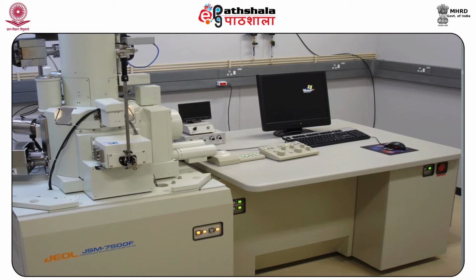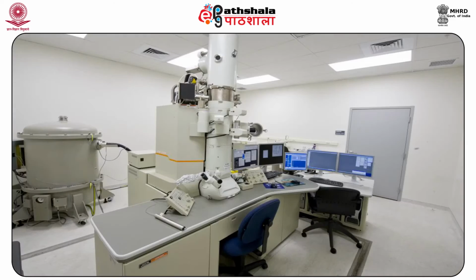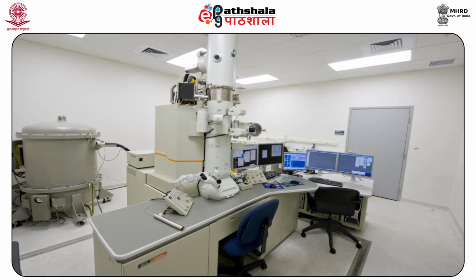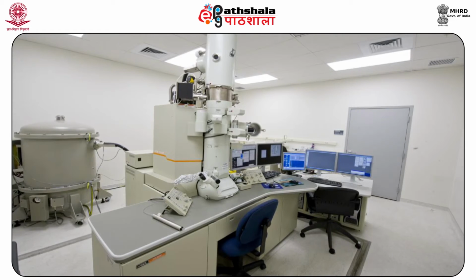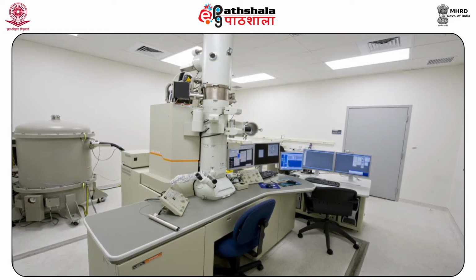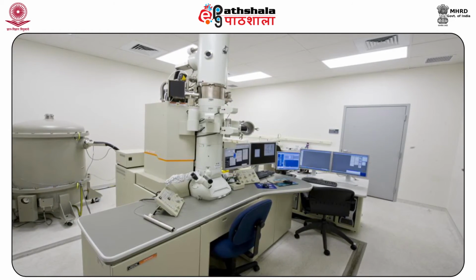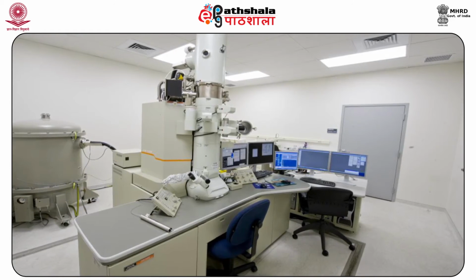The control is infinitely finer over here. And because electrons behave like waves of much smaller wavelength, it has resulted in much more magnification, higher resolution, and greater depth of focus.